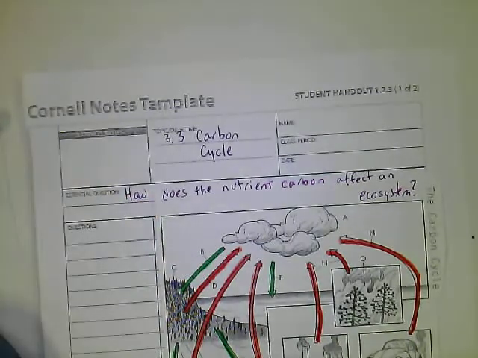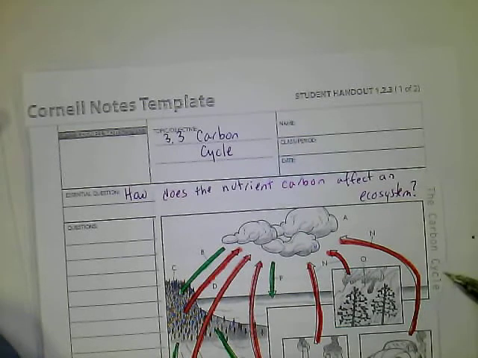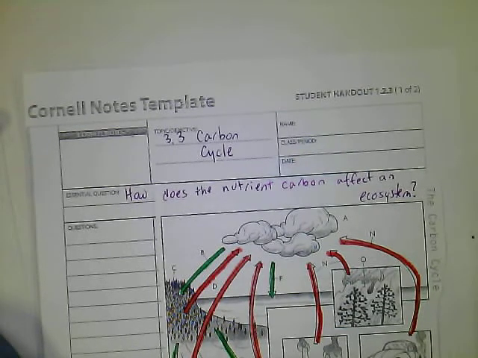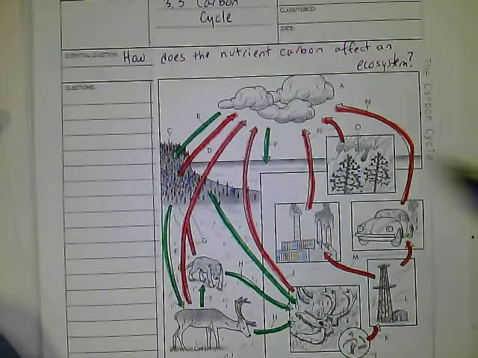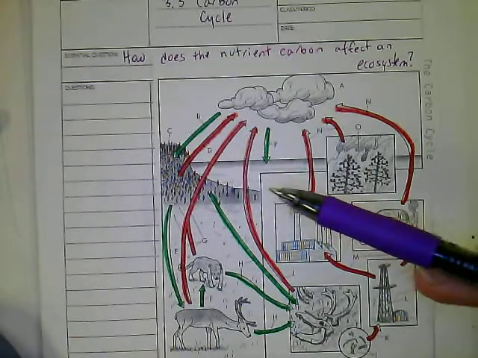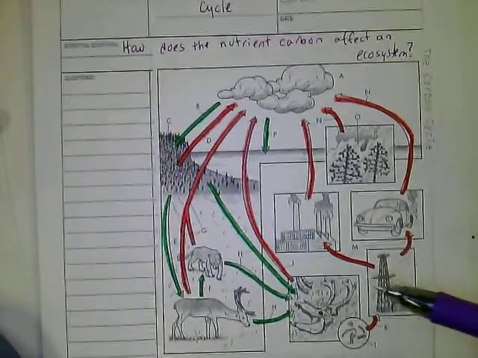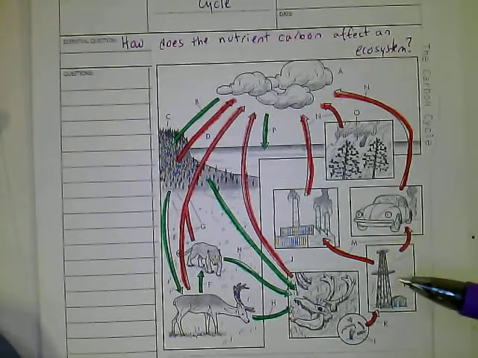Okay? When we're talking about the carbon cycle, as you can see on the side here, you may be thinking carbon, I'm not really sure what that's in, but everybody knows what carbon dioxide is. So basically, it's the movement of carbon dioxide through plants and animals in the atmosphere. As you can see, I colored some arrows green and I colored some arrows red. So you can go ahead and color those if you would like.